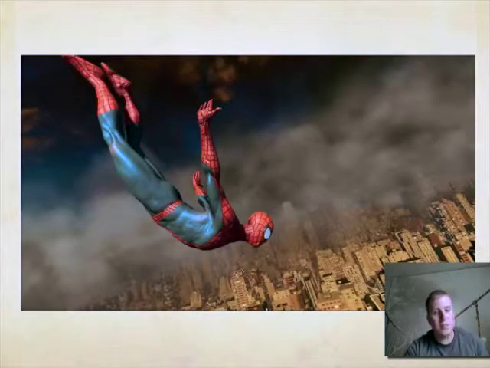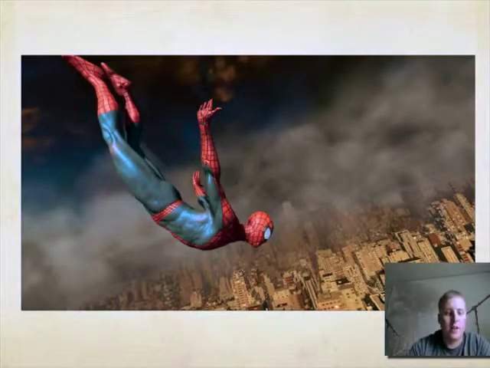Now as it pertains to game design, I'm going to talk a little bit about how when we create video games, there are certain things that players want to see in video games that they see in the real world, hence realism. Shown here is a picture of the Amazing Spider-Man 2 video game, where Spider-Man is jumping.